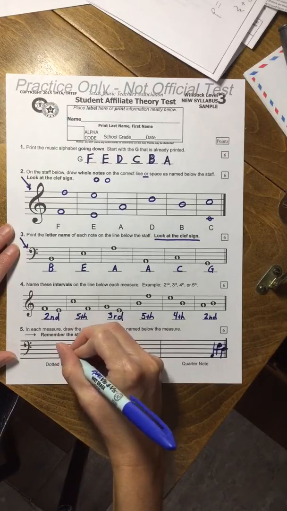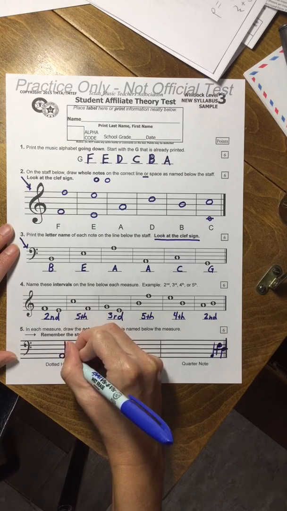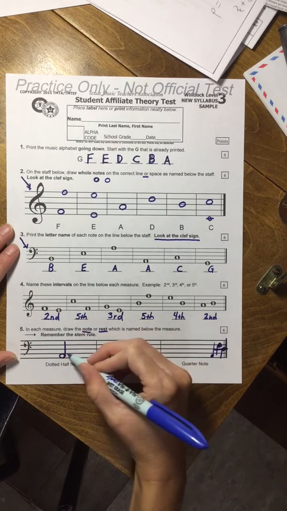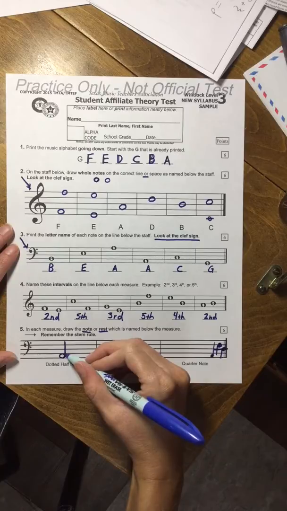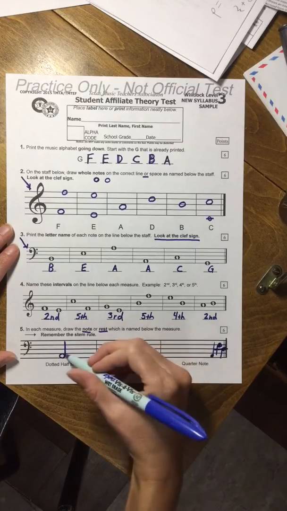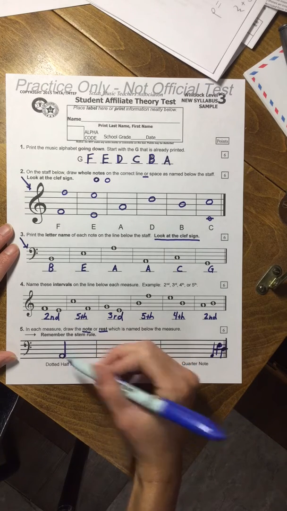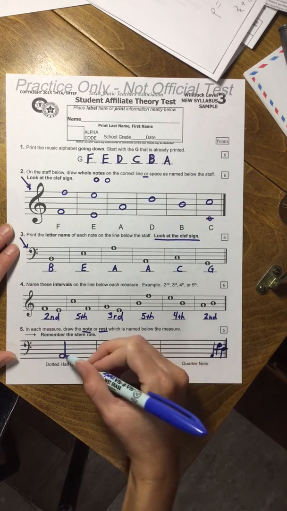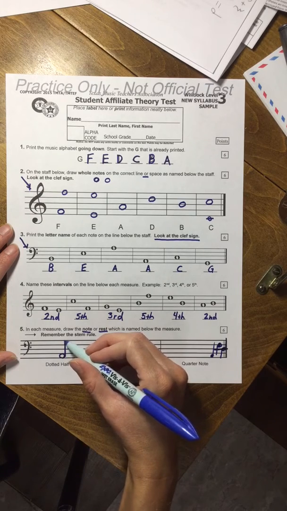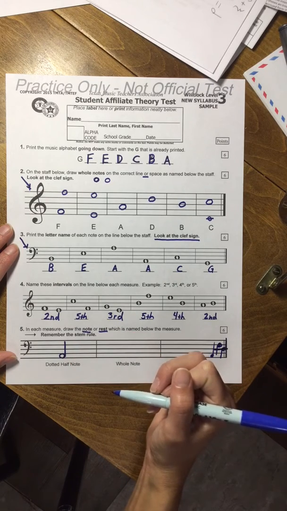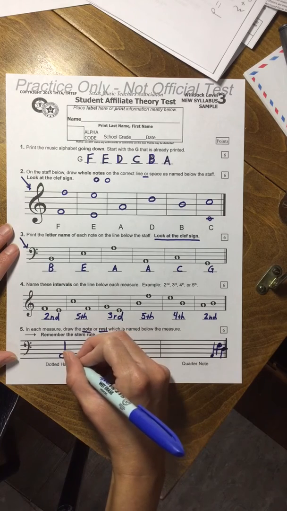Remember, the half note is an empty head, a stem. The stem should be about 3 lines high. 1, 2, 3. You see that? 3 lines plus a little bit, or 3 spaces plus a little bit. Okay? So 1, 2, 3. Not quite to the top, but very, very close.